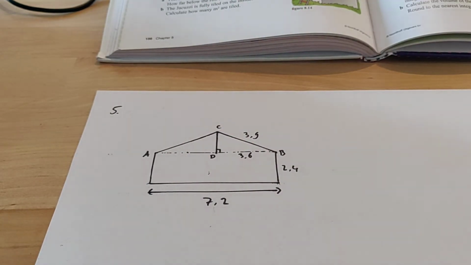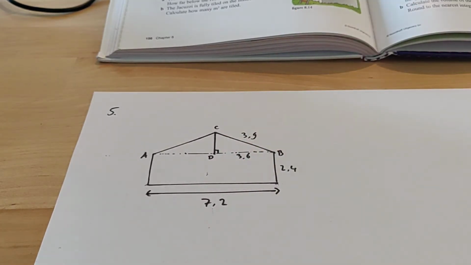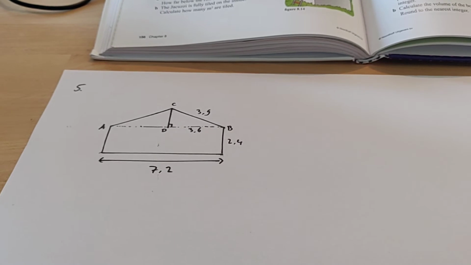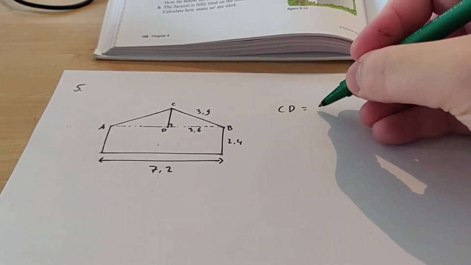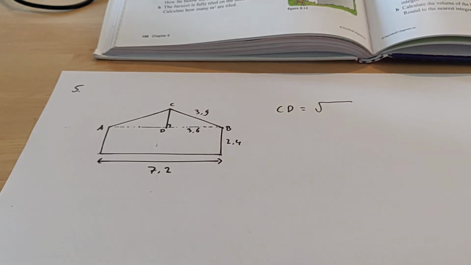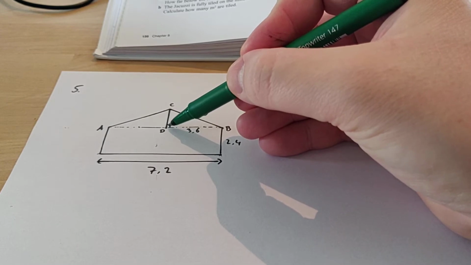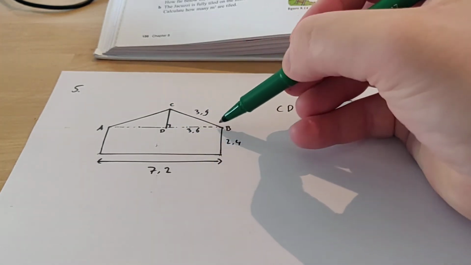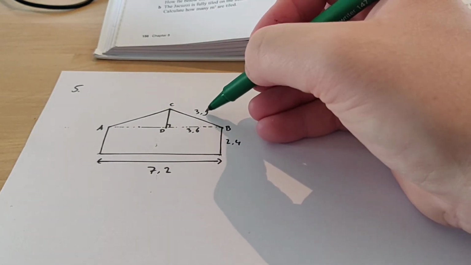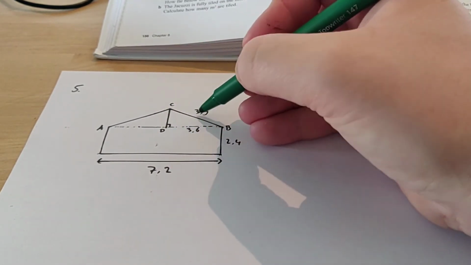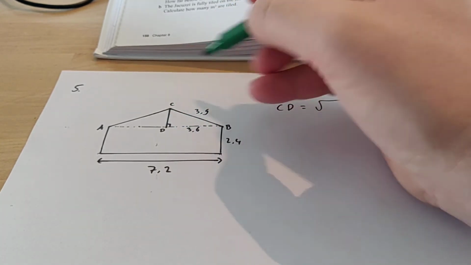The first question is use the Pythagorean theorem to calculate length CD. That is this length. Now the Pythagorean theorem might have been a while ago, so I don't know if you still know how to do that. So let me help you here. To calculate CD, we're going to use a square root, because that's what you do with the Pythagorean theorem. You can only use the Pythagorean theorem if you have a 90-degree angle, and we have that over here. So we can use it in this triangle, or we can use it in that triangle. If you want to calculate the longest side, which is opposite to the right angle, then you always do this side squared plus that side squared, and then take the square root.